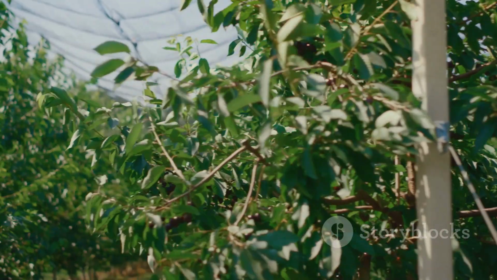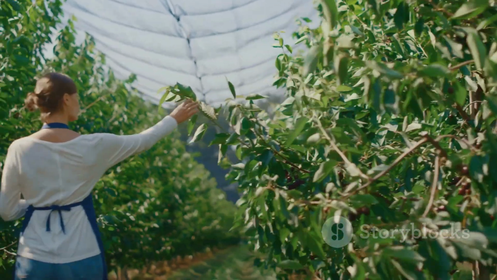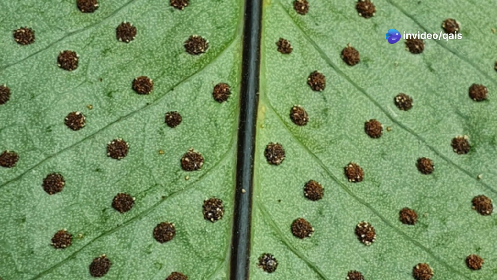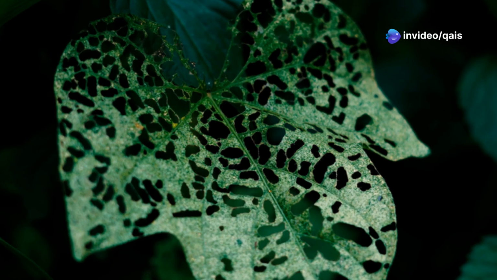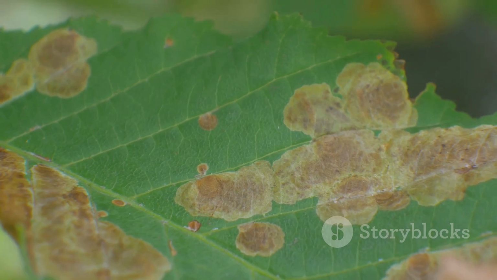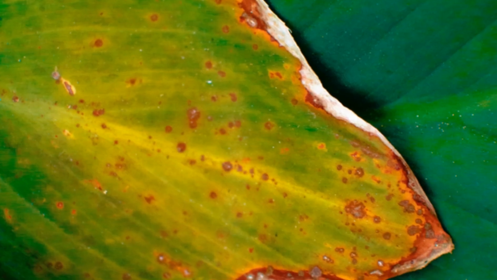Now let's talk about the types of necrosis you might see out in the field, or even in your backyard. First, there are leaf spots. These are usually small, round dots that show up on leaves. Most of the time, they're caused by fungi or bacteria. If you see a plant with little brown or black spots, that's leaf spot necrosis in action.